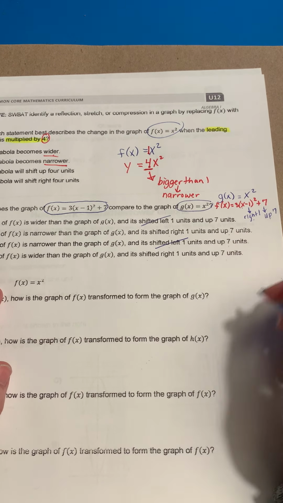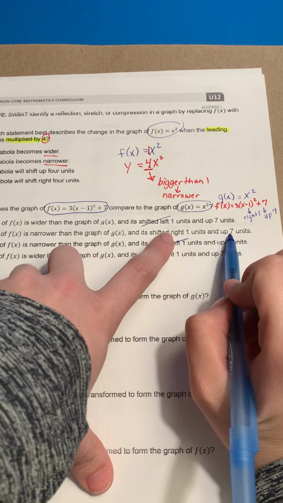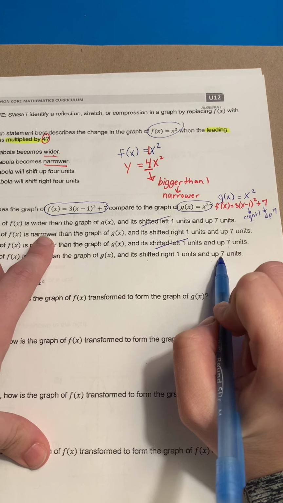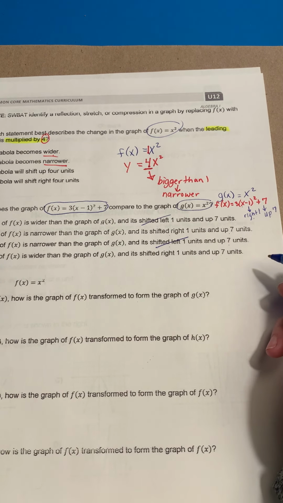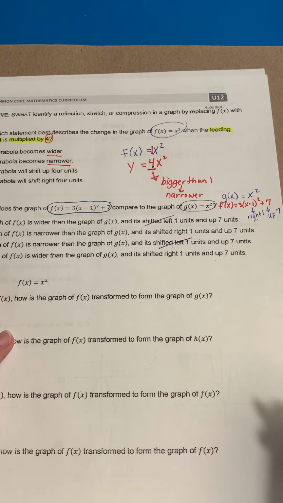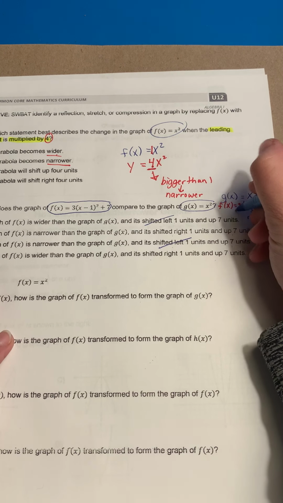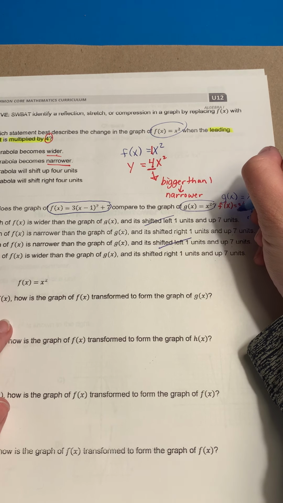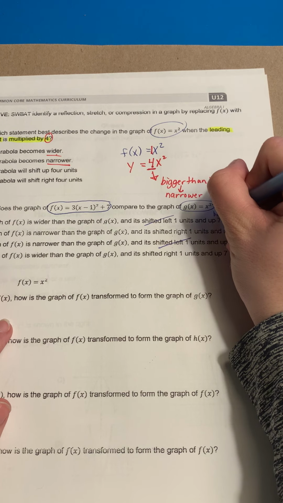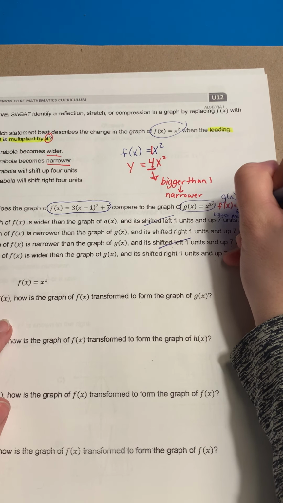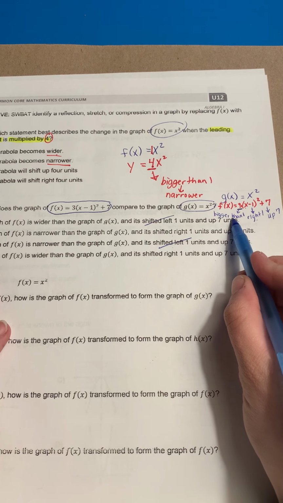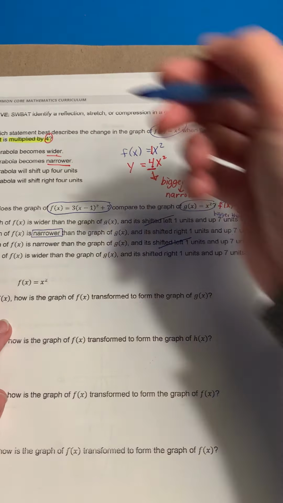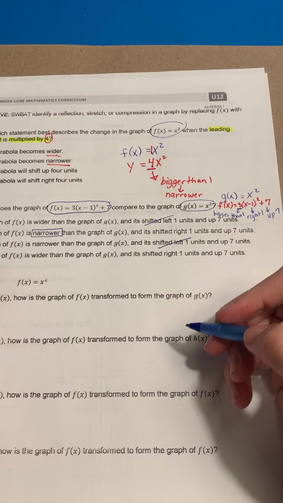And then this one says shifted right 1. So now, these are exactly the same over here. Shifted right 1 and up 7. Shifted right 1 and up 7. Now we got to decide, is it narrower or is it wider? Well, we just learned that in today's lesson. And the way we figure that out is by this 3 all the way in front, that leading number that's being multiplied. Well, that 3 is bigger than 1. Bigger than 1. So since it's bigger than 1, I know my graph is going to be narrower. So it has to be choice 2.